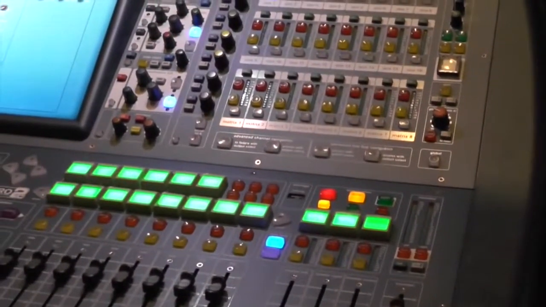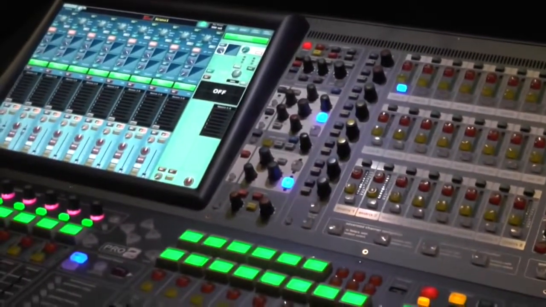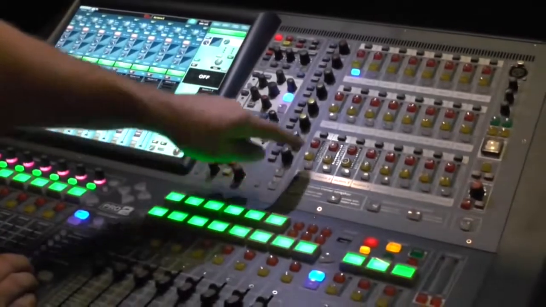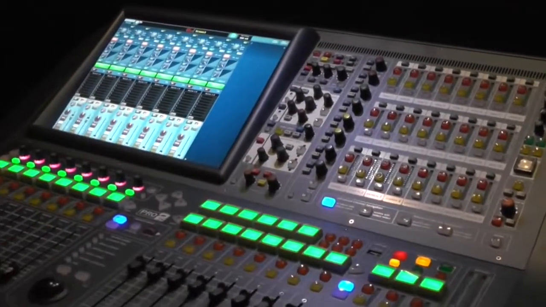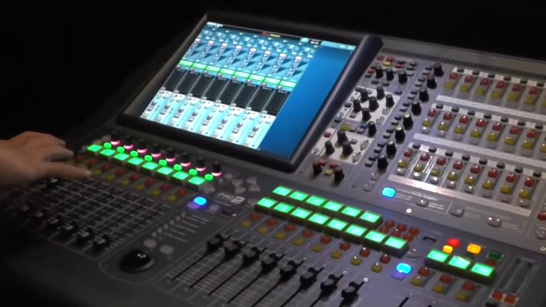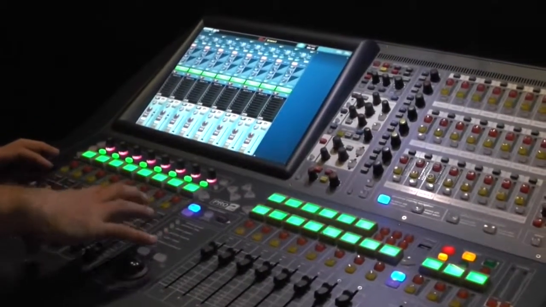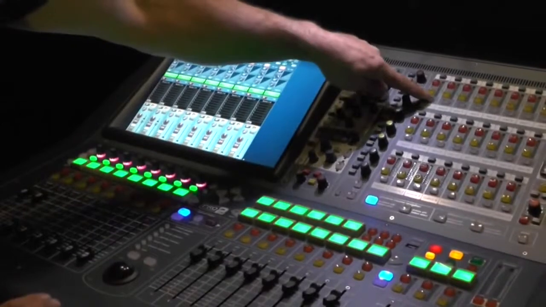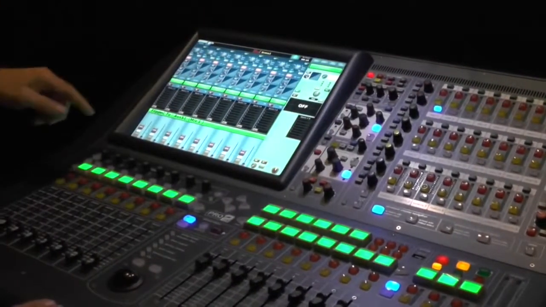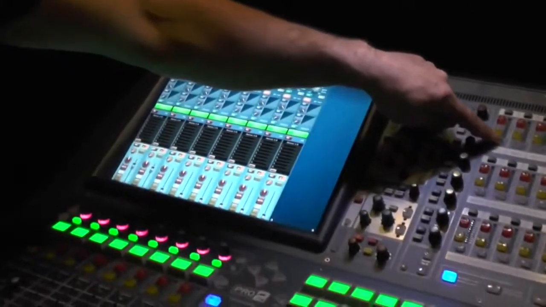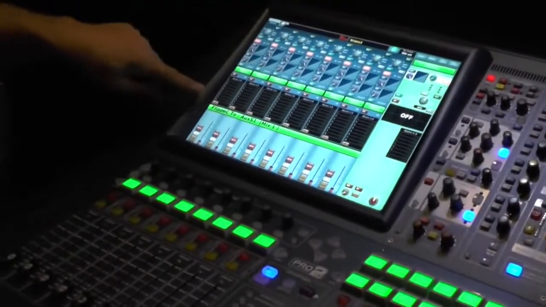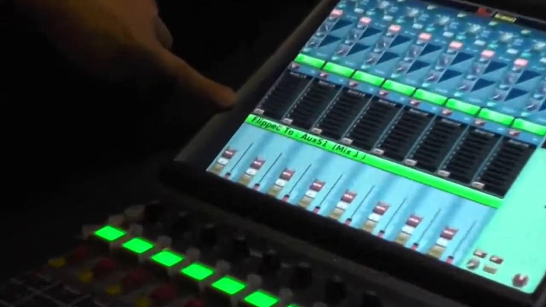Now that those are activated, we have the ability to work in flip fader mode. If we choose flip fader mode, right now these channels are your left-right contributions. If you select a mix, these faders have flown into the contributions to the mix that is chosen.